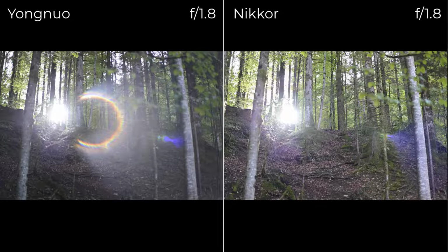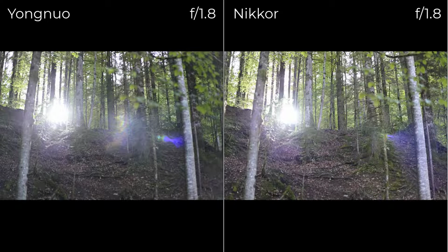Okay, let's jump into f2 to see what happens with the flare. Here we have some evolution. This ugly ring is almost gone, and something interesting is happening here, and this here might be an internal reflection. Now I notice that the focusing is not exactly the same, but I was concentrating more on the flare than on the focus.